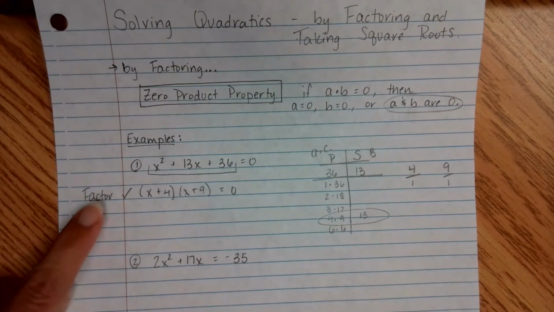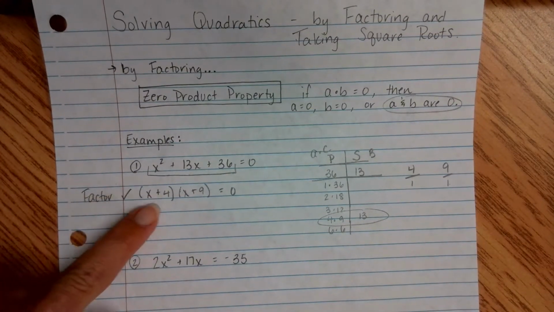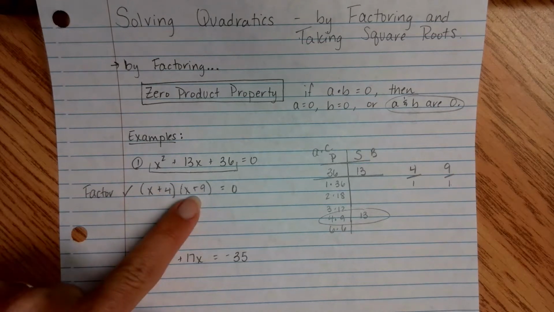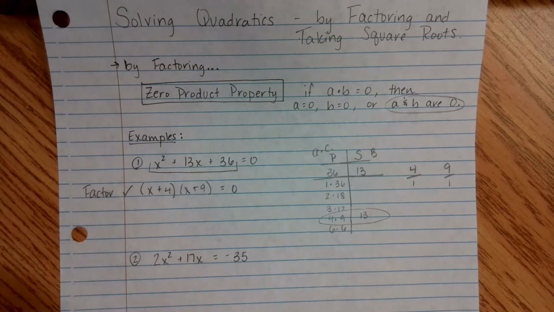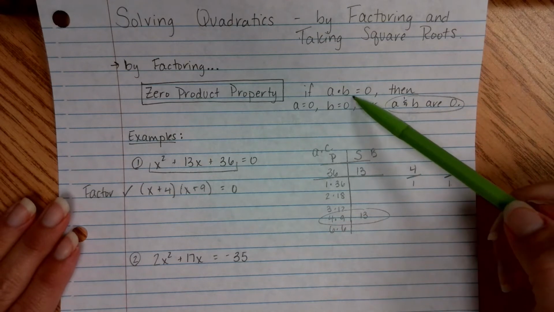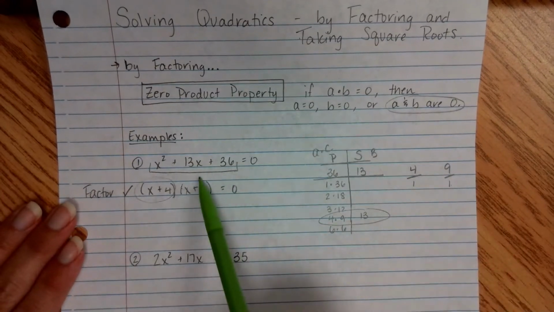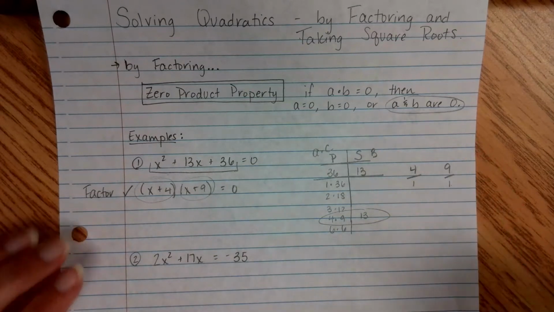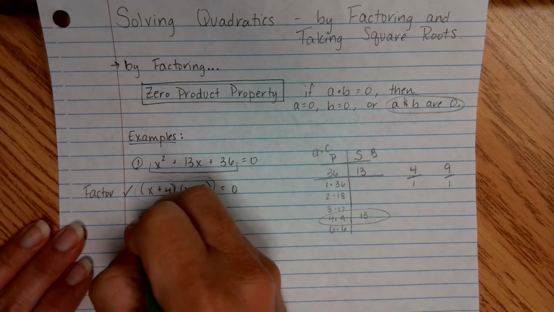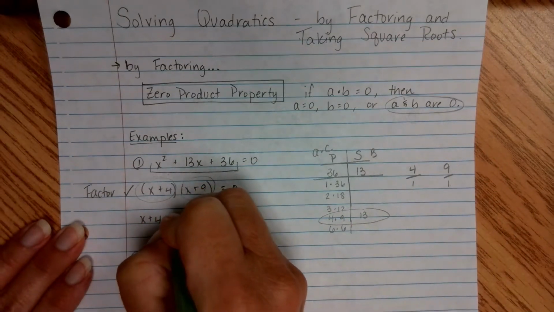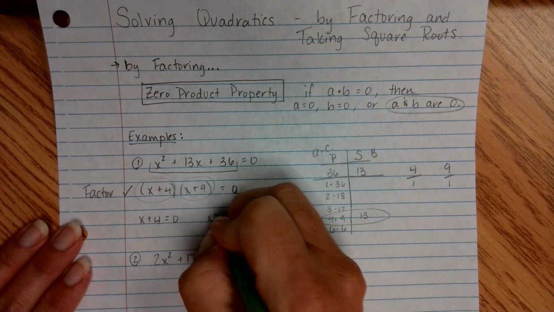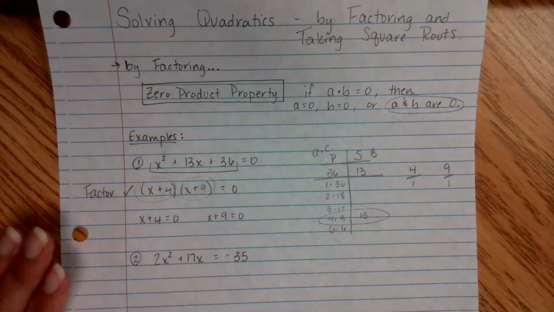So when I solve, I take it one step after factoring and I take the two factors. These are my two factors and I set them each equal to 0. So essentially when I'm looking at A times B, this whole thing is the A, this whole thing is the B. So I take the two factors separately and set each one equal to 0. And then I solve them.